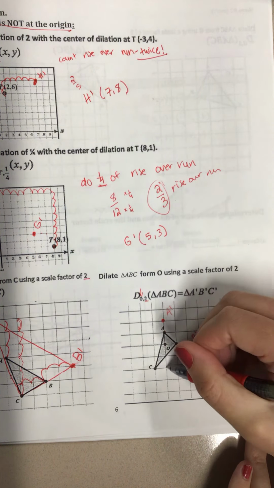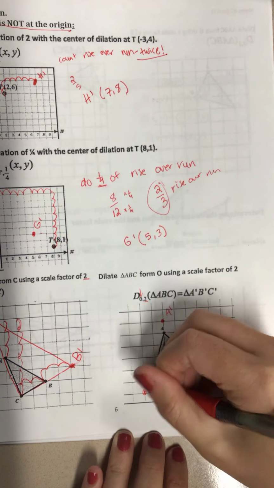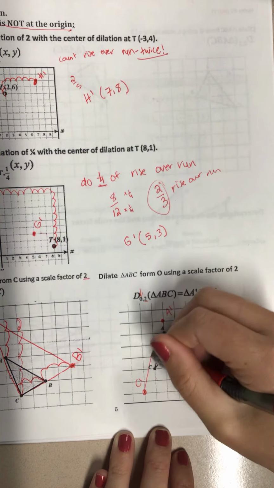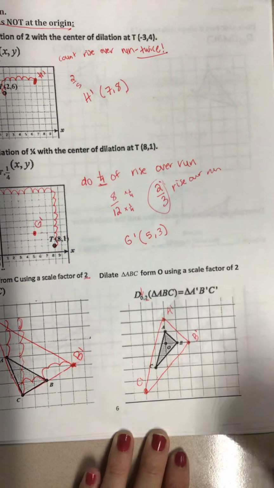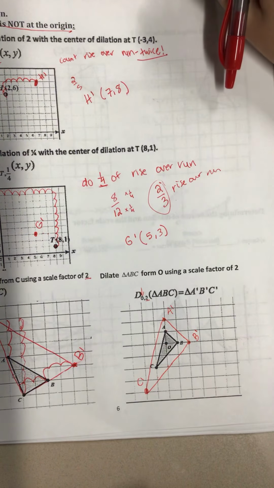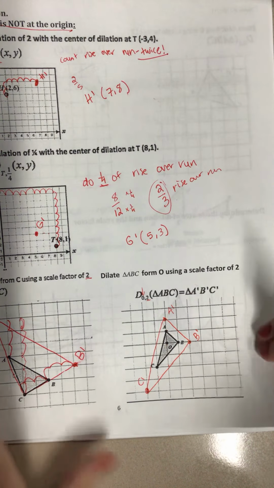This one was down 2 to the left 1, so I'm going to go down 2 to the left 1. And that is what that should look like. That one looks a lot prettier than my first one. You're welcome. And then, next page.